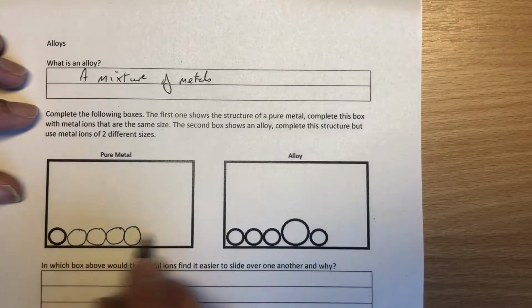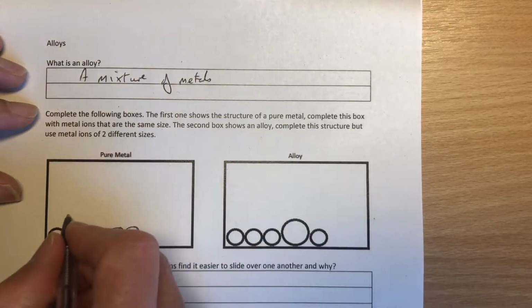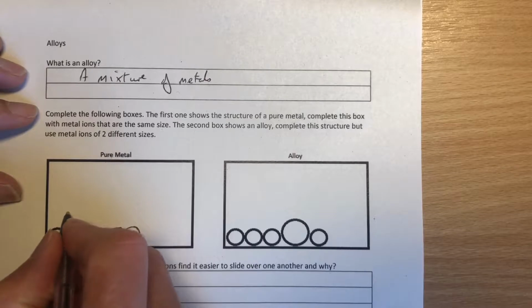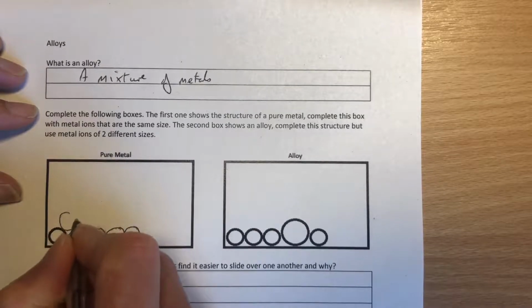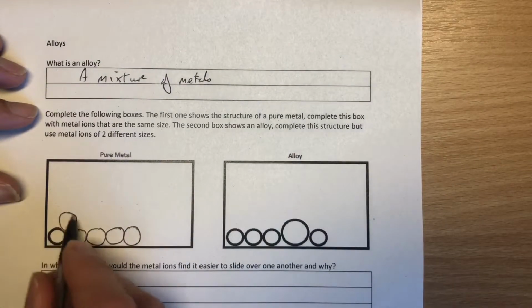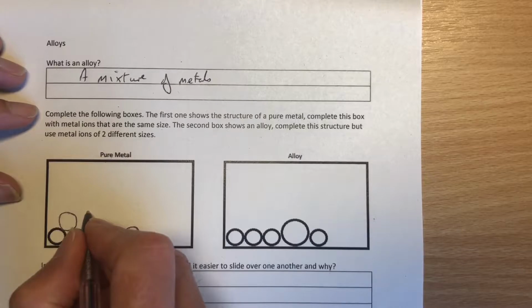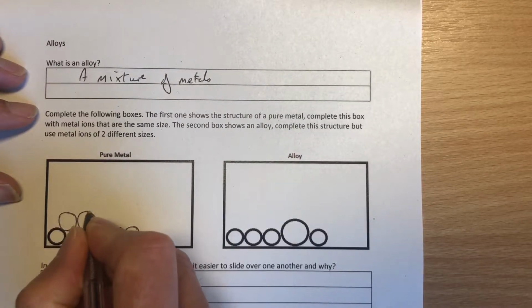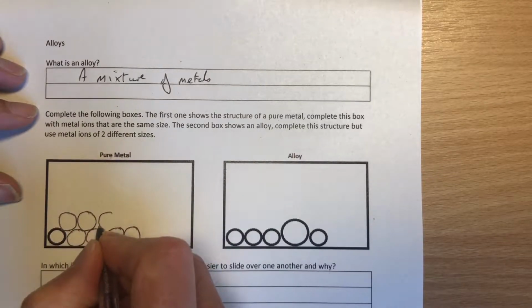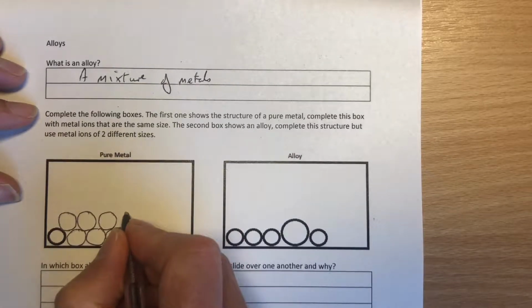So I've got a row there. You can fill the whole box. I'm not going to just now in the interests of time. Now we start the next row. We'll start it above, so I'm going to put this next metal ion in the hole, the indentation, if you like, made by the ones beneath. And we're going to end up with a bricks in a wall structure where they are offset slightly.